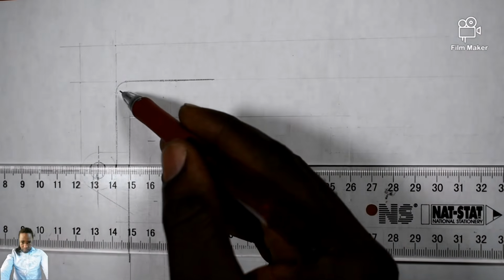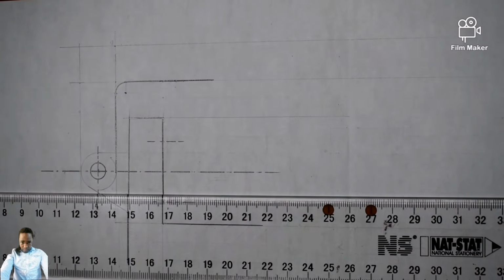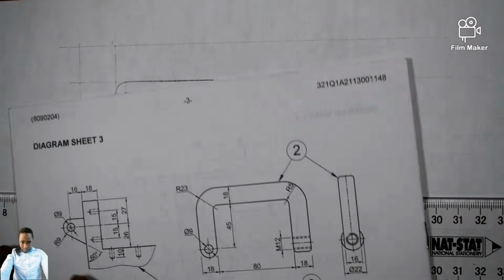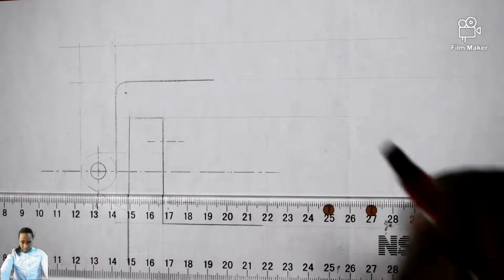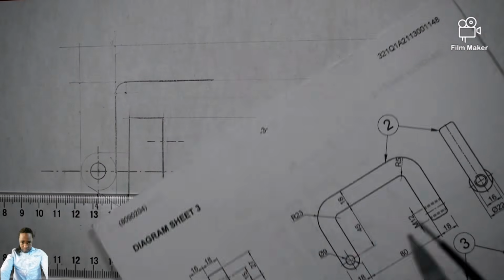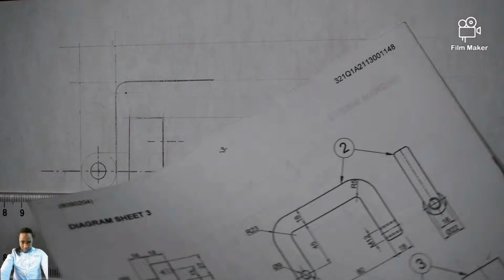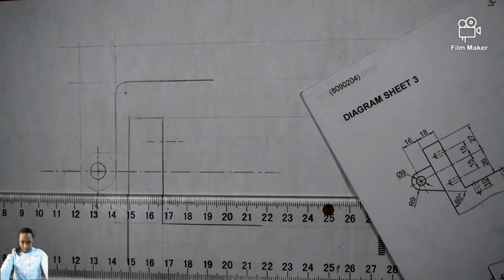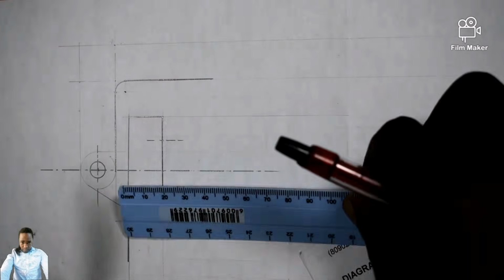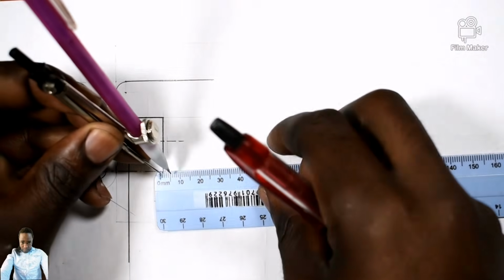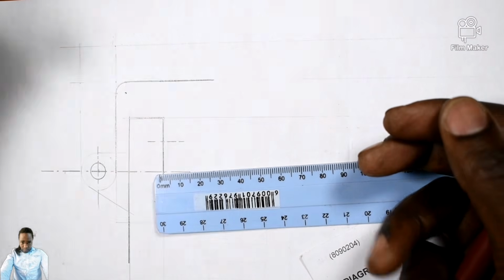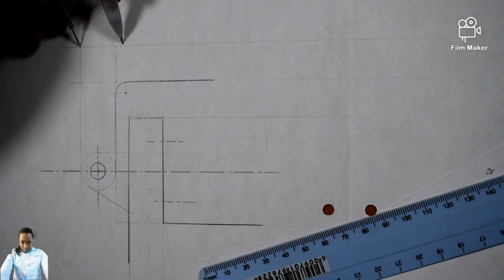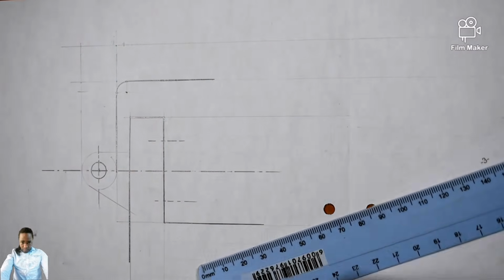So what I did here, I am going to do up there now. They said it's radius 23. You understand? So this vertical and horizontal constructional line, where they are perpendicular to each other, that's where I'm going to place my drawing compass. Simply open it to 23. What they said, radius 23. First open it to 23. This is 23. Yes. So now I can place it here, strike an arc here, and strike an arc here.